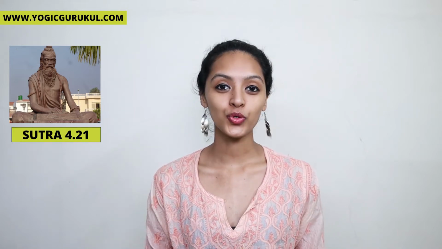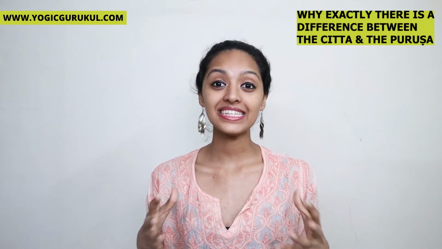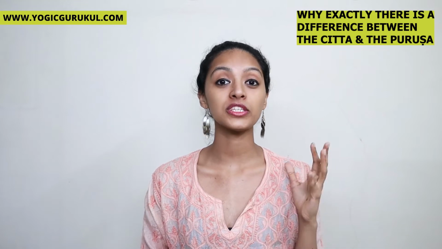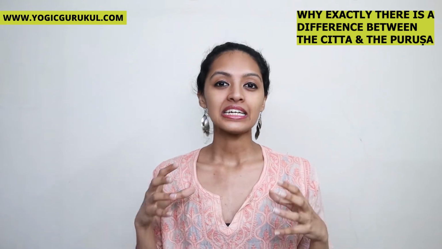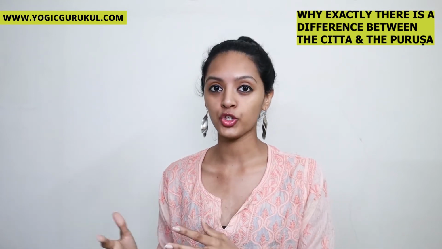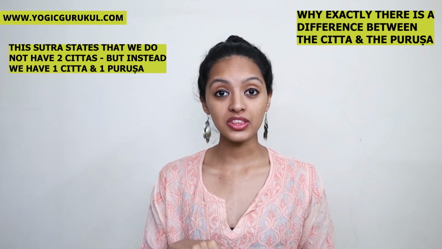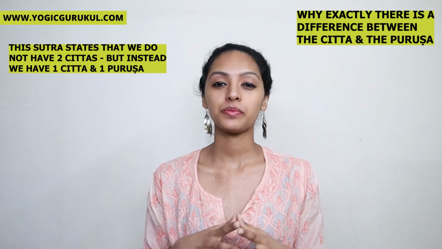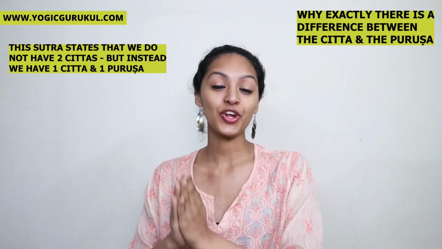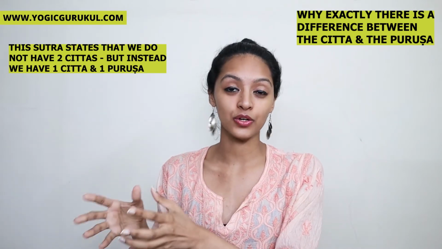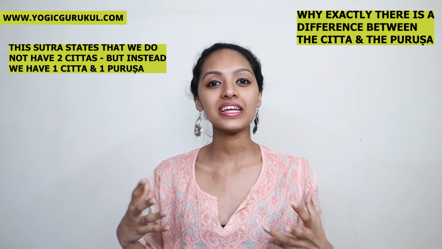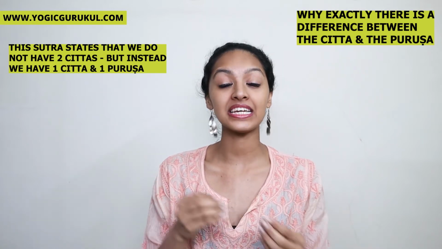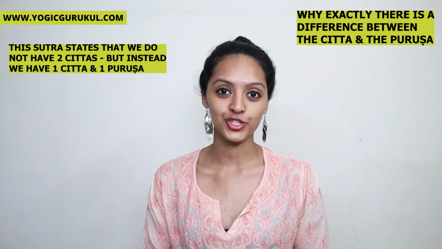Now in this particular Yoga Sutra, Muni Patanjali is helping us to understand why exactly there is a difference between the Chitta and the Purusha. This sutra is furthering the argument that it is not two Chittas but instead a Chitta and a Purusha. So this sutra helps us to understand why there cannot be a second Chitta that is serving as a Purusha and how we can actually apply a logical reasoning and understanding to this proposition.